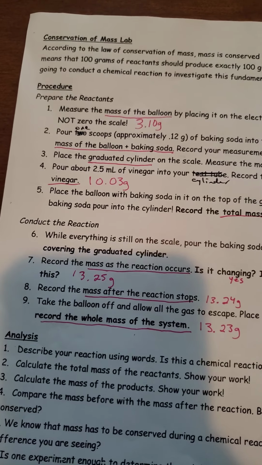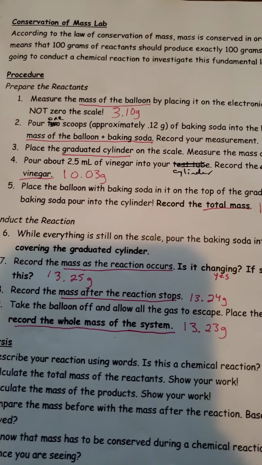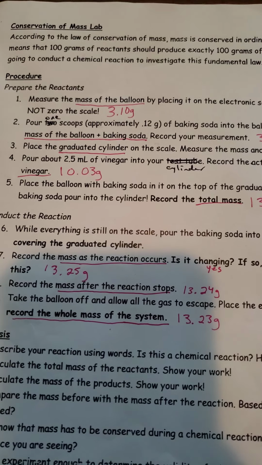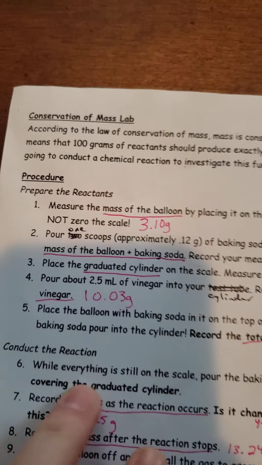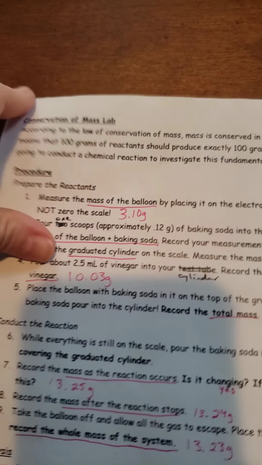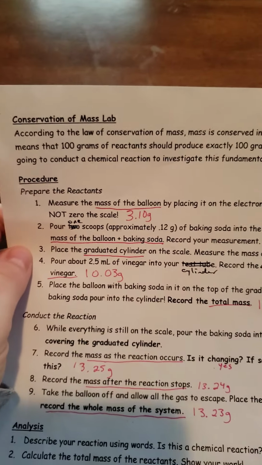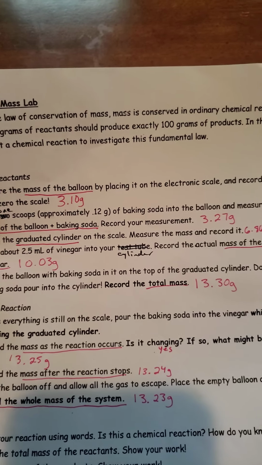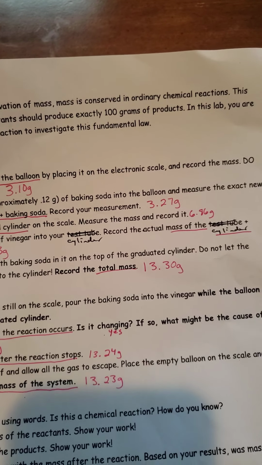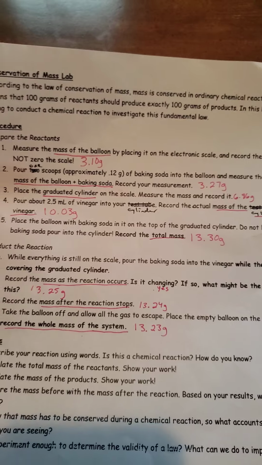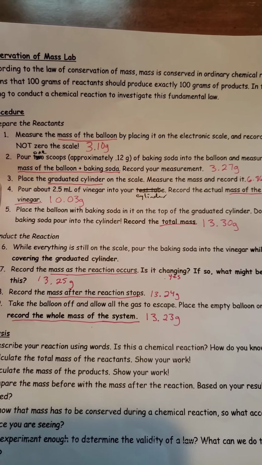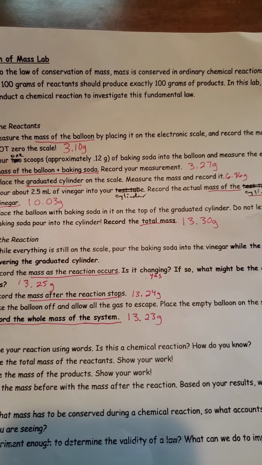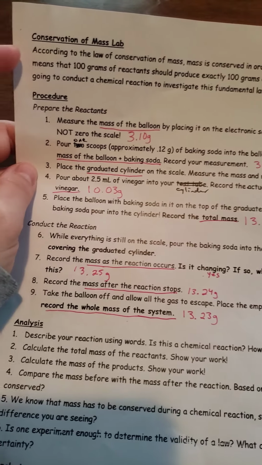All right, I want to take a few minutes to explain this law of conservation of mass lab. Let's start by reading the introduction. According to the law of conservation of mass, mass is conserved in ordinary chemical reactions. This means that 100 grams of reactants should produce exactly 100 grams of products. And I want to stop there because that's the important part.